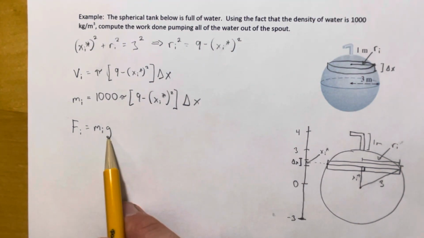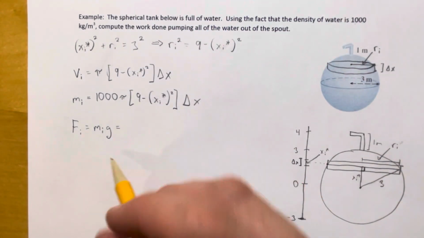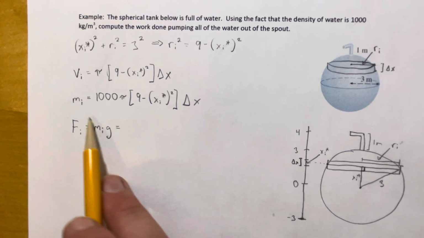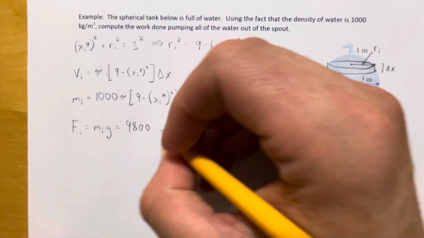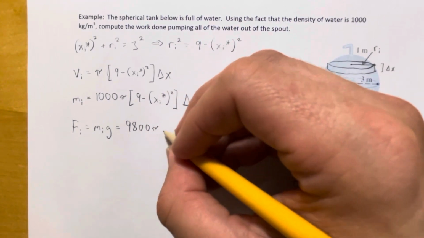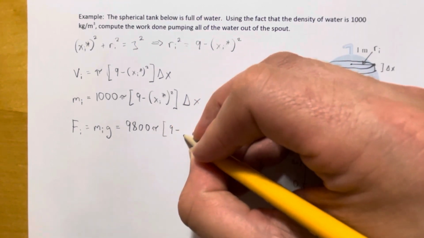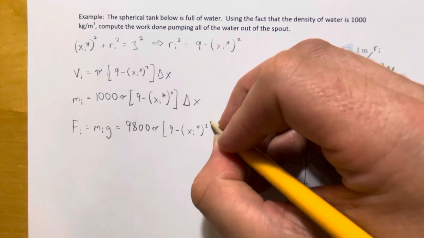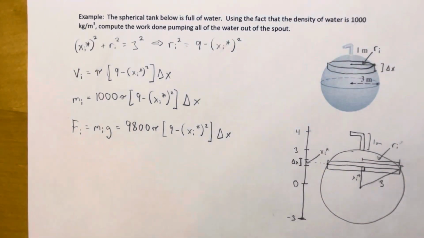So I'm still going to call it g, but we know what that is. g is 9.8. So I'm taking my mass, multiplying it by 9.8. 1,000 times 9.8 is just 9,800. So this comes out to 9,800 pi times (9 minus x_i star squared) times delta x.